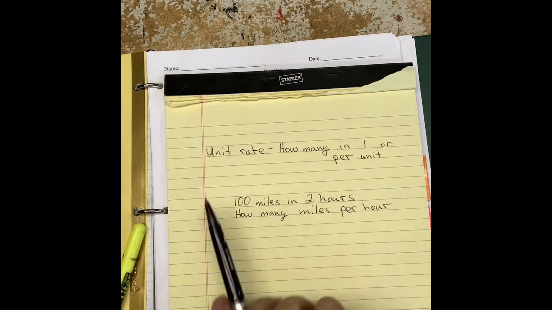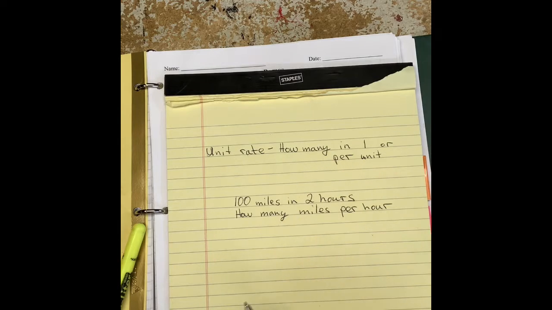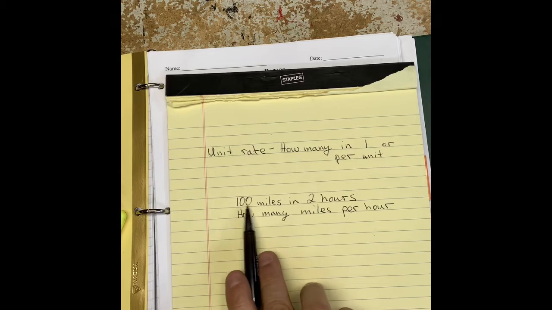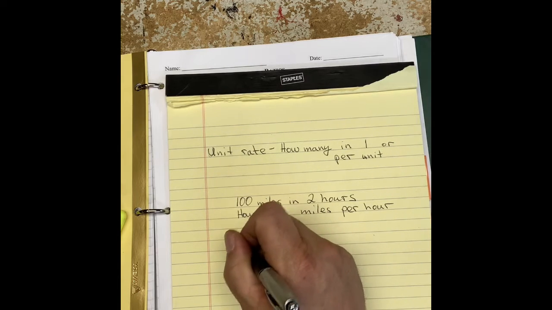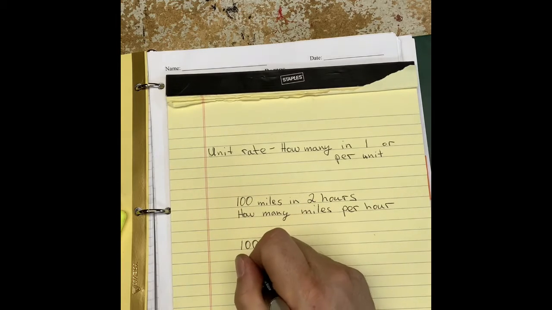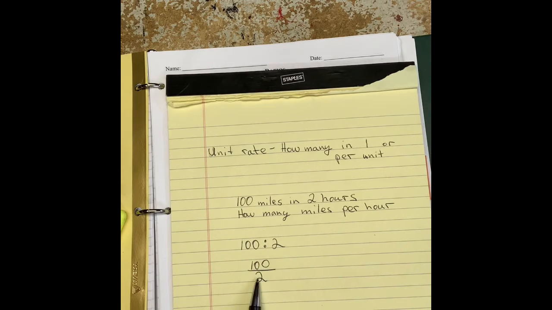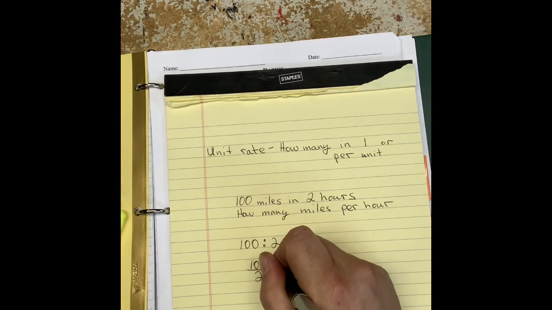And when you are doing a unit rate question, you're trying to find how many of something are in 1, or per unit. So for example, if you had a question where it said you drove your car 100 miles in 2 hours, how many miles per hour? Well, they want to know how many miles you were going in just 1 hour, or per unit rate. So just like the ratios, and that's what this is, it's 100 miles in 2 hours. That could be written 100 to 2, or we can write it like a fraction, which is the way we're going to prefer to do this, 100 to 2. Now this is miles, and if you want to label the units, you can.